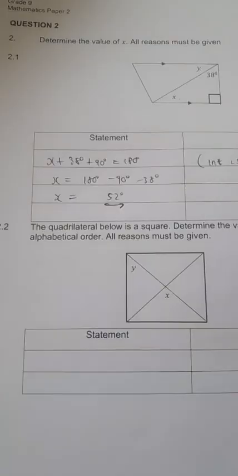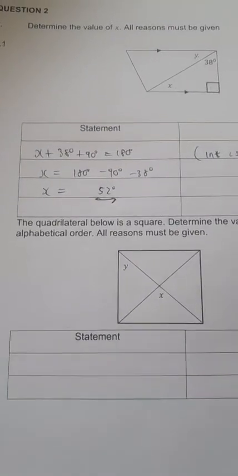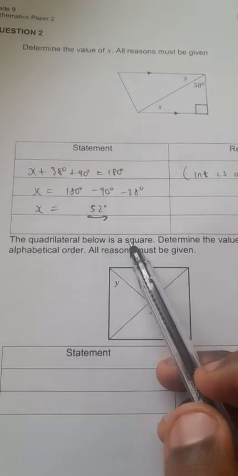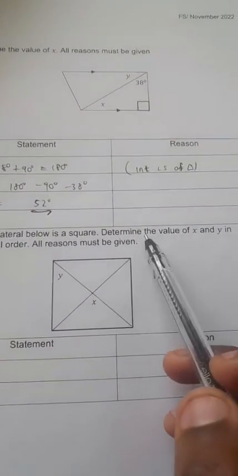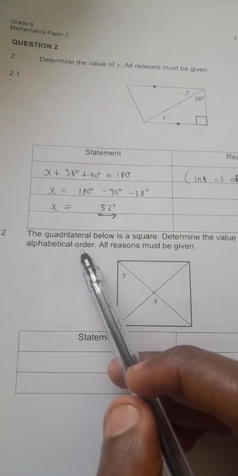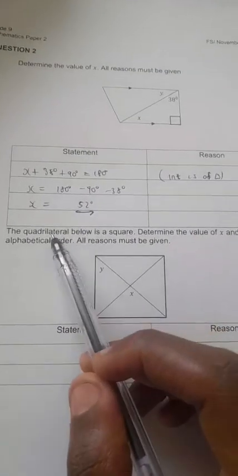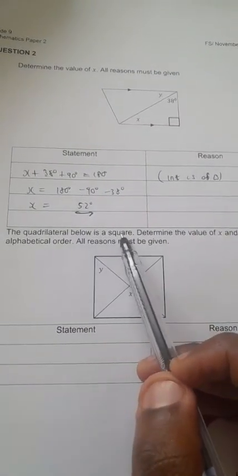2.2. The quadrilateral below is a square. Here we go. The quadrilateral below is a square. Determine the value of X and Y in alphabetical order. All reasons must be given. So what are we told? The quadrilateral below is a square.